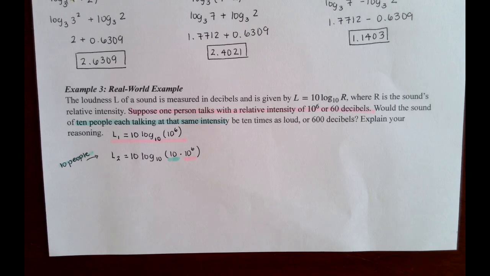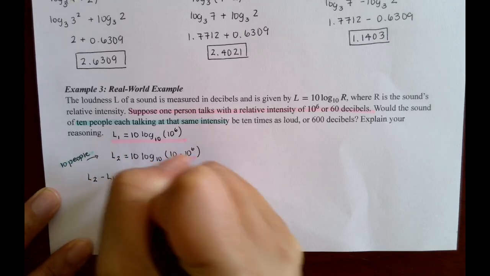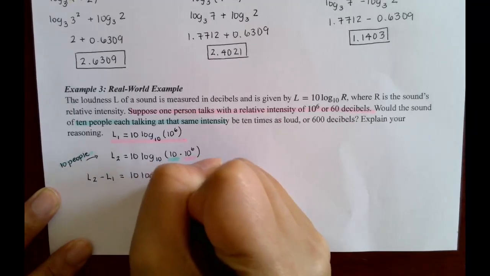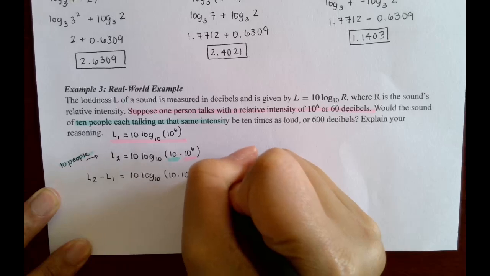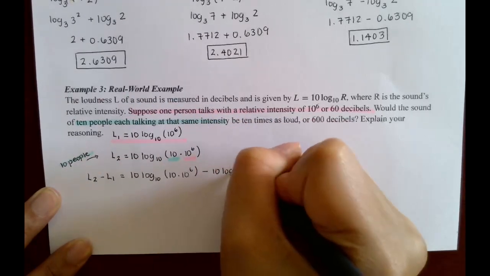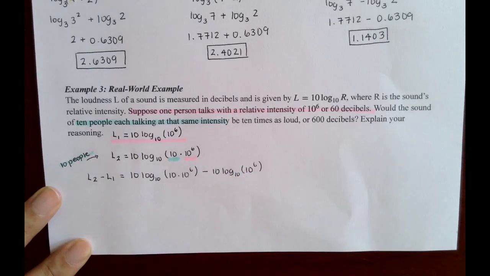So then we want to know the increase of loudness. So we're going to do L sub 2 minus L sub 1. So L sub 2 is 10 log base 10 of 10 times 10 to the 6th, minus my L sub 1, 10 times log base 10 of 10 to the 6th. Okay. So then we're going to solve this.